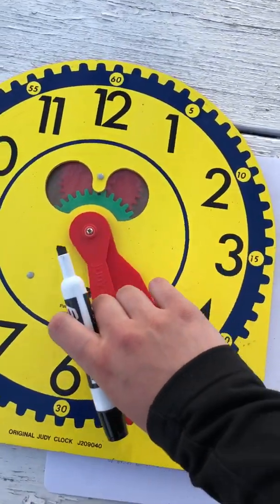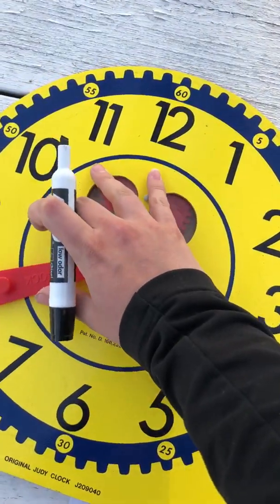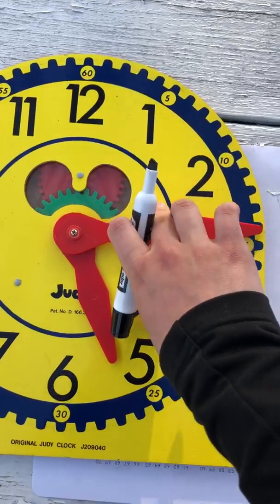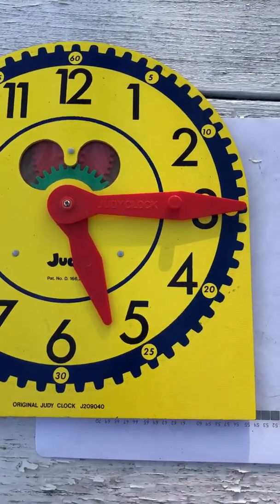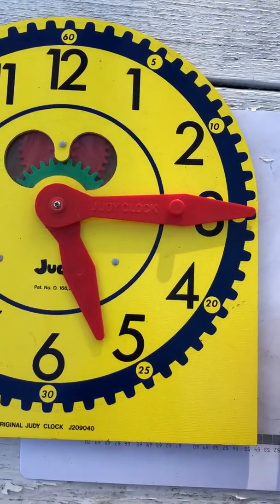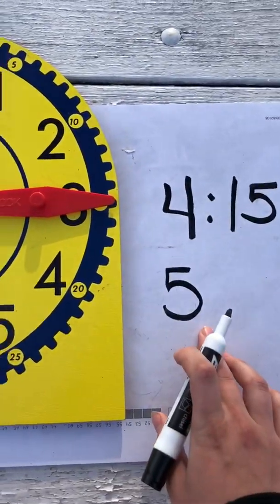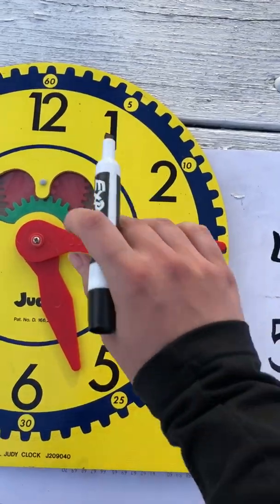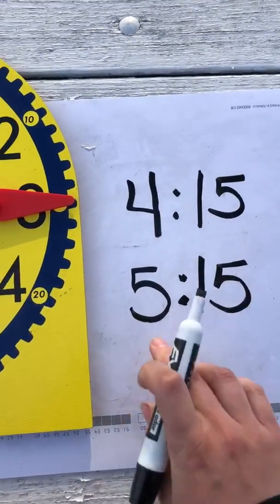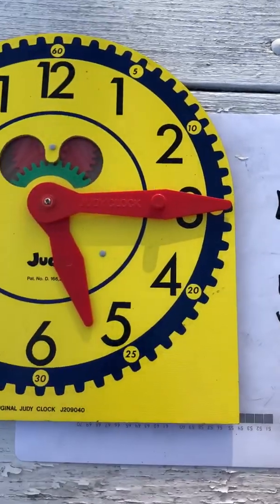Now, what if that minute hand makes a full rotation around the clock? Now, a full rotation means it's back to quarter after. What is the new time? Our hour is at 5 now because it's not quite to the 6, so I write 5. Remember, it's quarter after, meaning 5:15. Quarter after 5, 5:15.